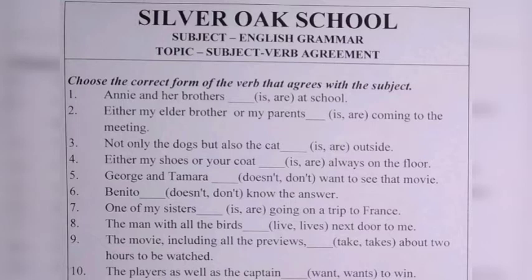Next sentence: the movie including all the previews dash take or takes about 2 hours to be watched. So here the subject that we are talking about in this sentence is the movie. The subject is the movie, a singular subject, so the verb should be singular as well, takes. So the sentence will be the movie including all the previews takes about 2 hours to be watched.